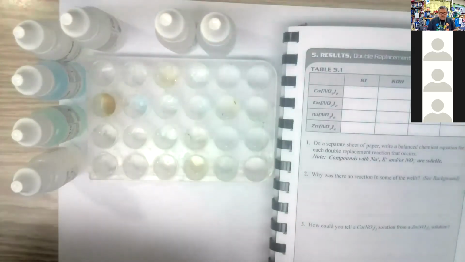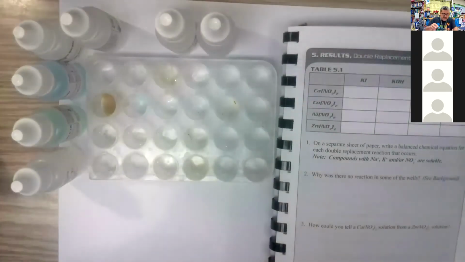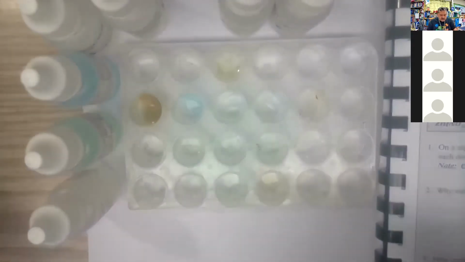You see a distinct blue color change happening right there. Let's see if we can get a little bit closer. We'll wash out the color. There it is. There's a blue color change there.